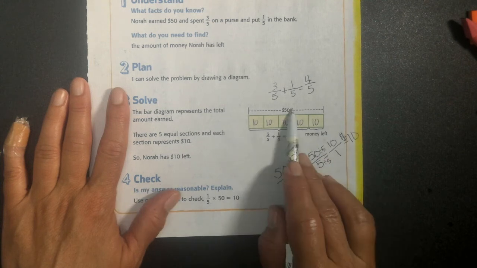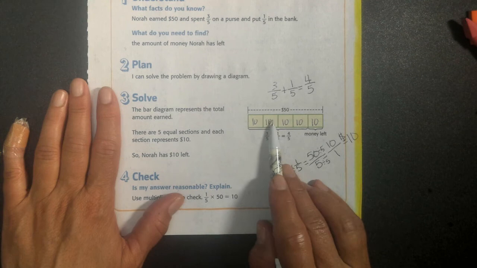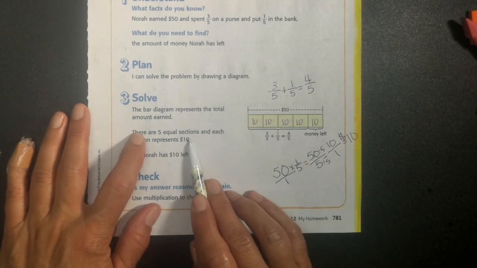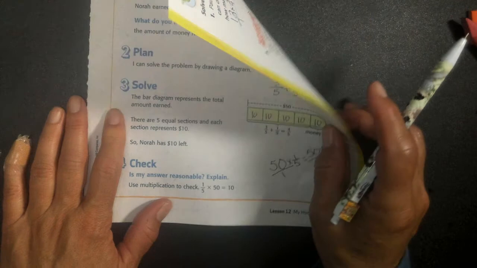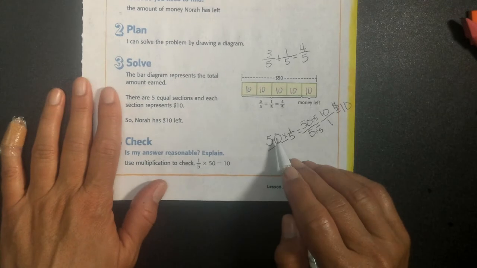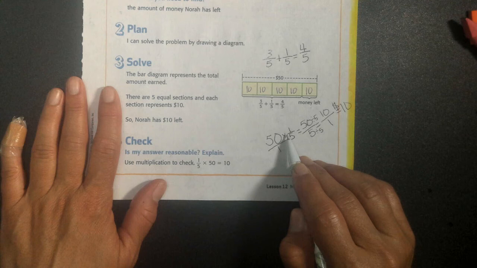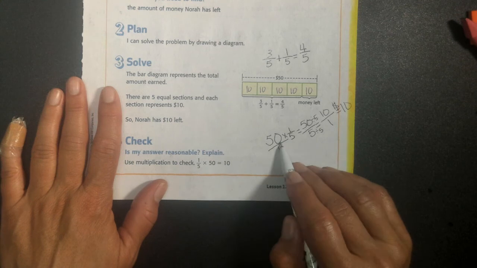If I break 50 up into 5 pieces, I get 10, 20, 30, 40, 50. So I know Nora has $10 left. My other way I can do this is with my multiplication. I turn the $50 into a fraction. I'm going to multiply it times the 1/5 she's going to have left.